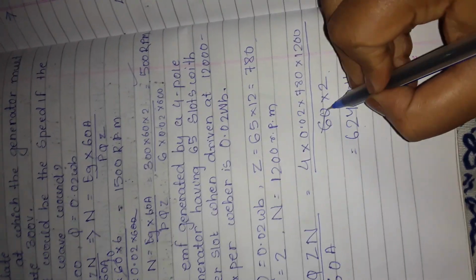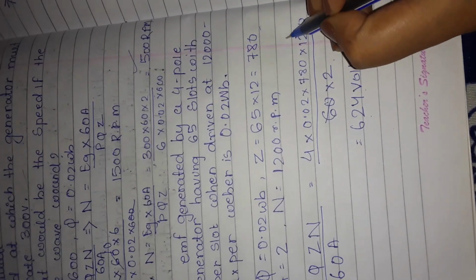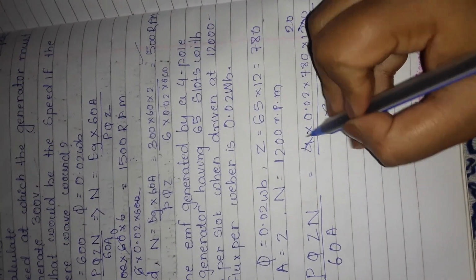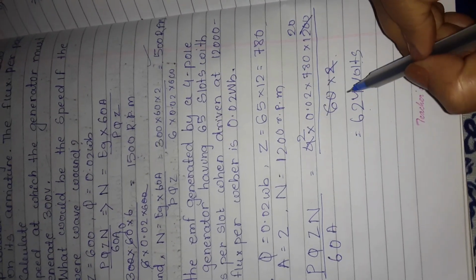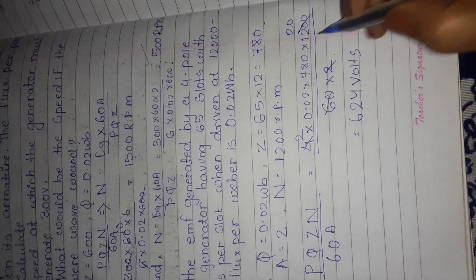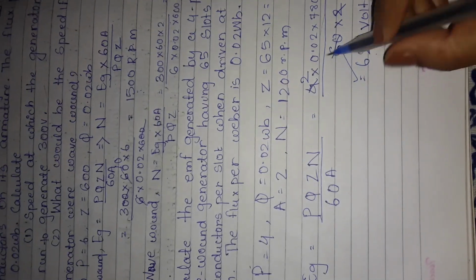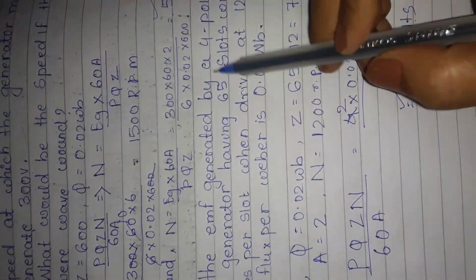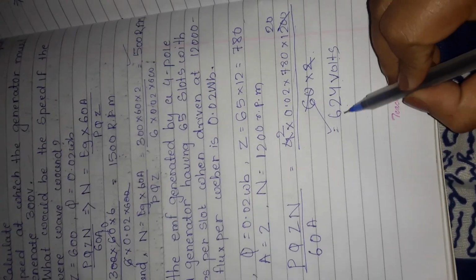We can easily solve this by cancelling 60. We will get 20 here. Next, 2 2s are 4. Then when we multiply all this, we will get 624 volts. So the EMF generated by this generator is 624 volts in total.